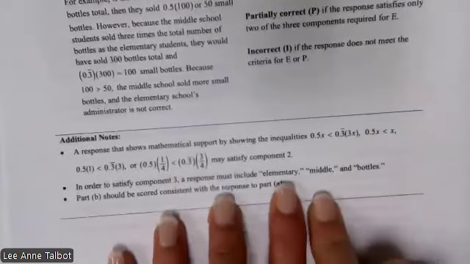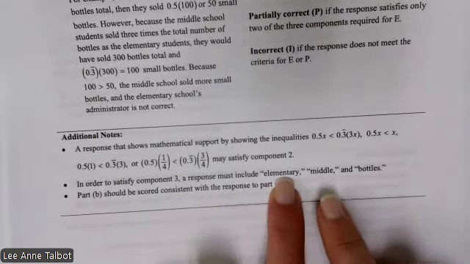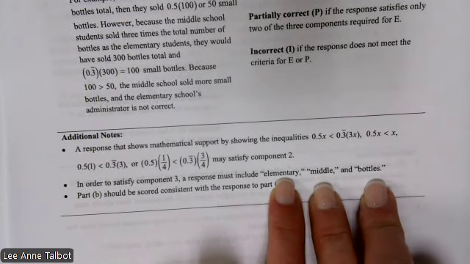Just so you know, down here it says you're supposed to say the words elementary, middle, and bottles somewhere in the middle or somewhere in there for context.